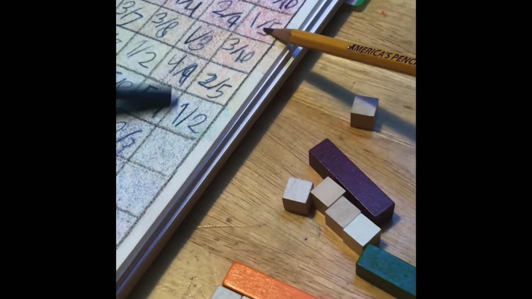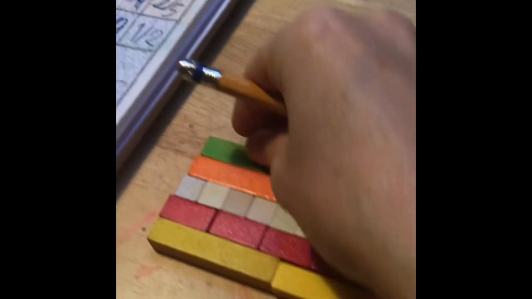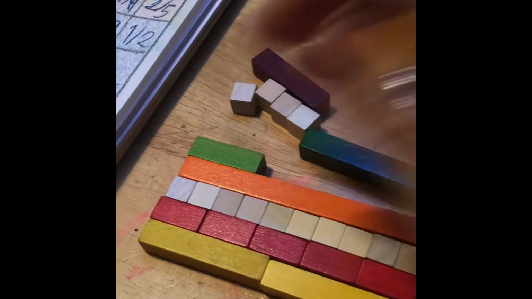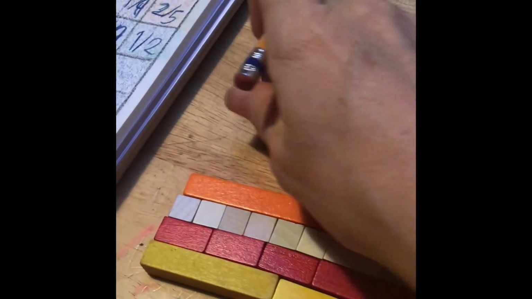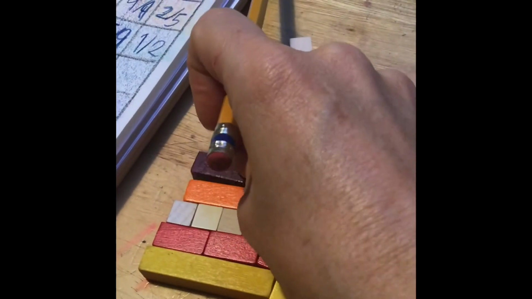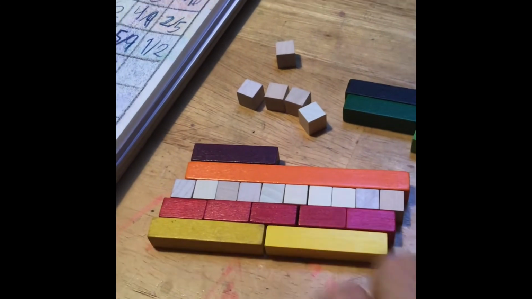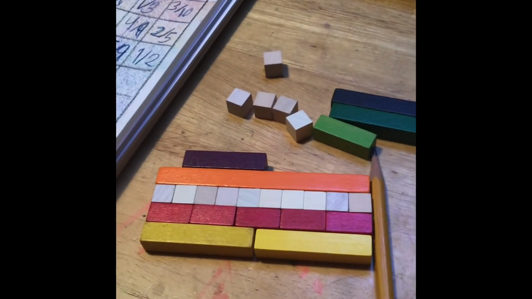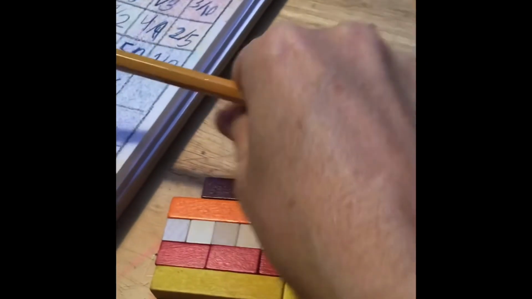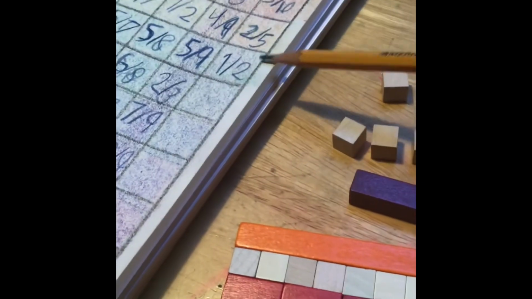And then 2 is 1/5. 3 is just 3/10, right? And then what is 4? 2/5, right. And then 5 is 1/2.